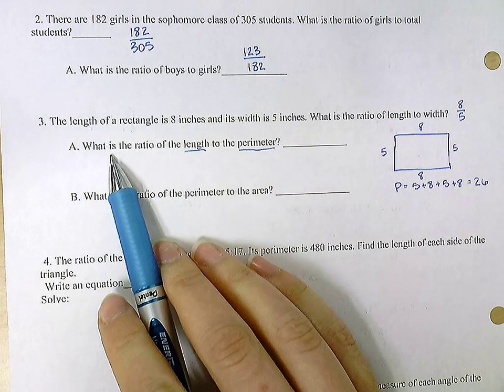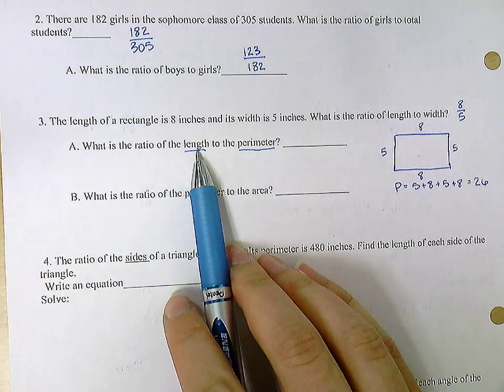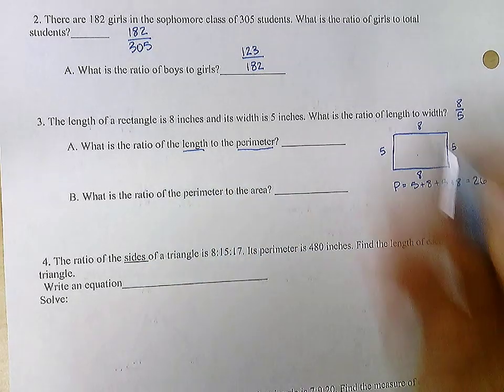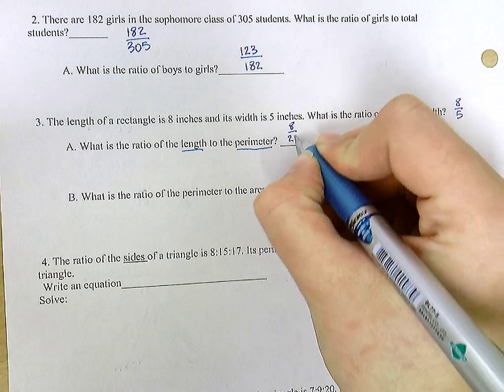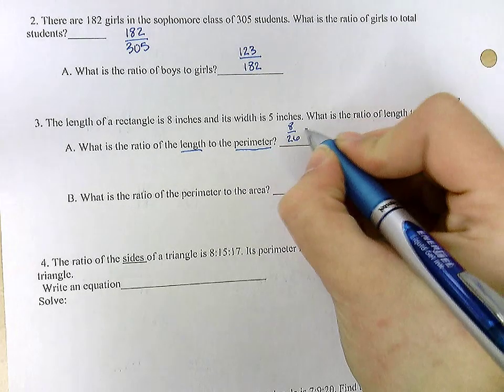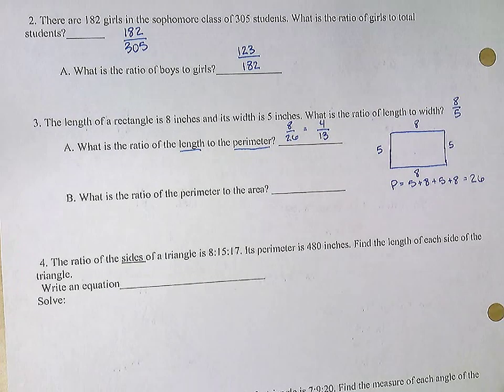Okay, so now I can write my ratio of the length, which is 8, to the perimeter, 26. Now I can reduce this fraction. Both divide by 2 to get 4 to 13. Okay, so just a refresher on how to find the perimeter.